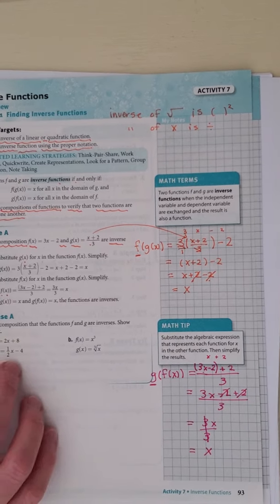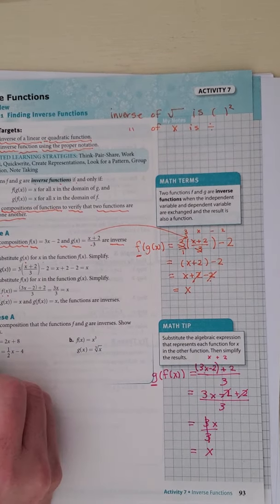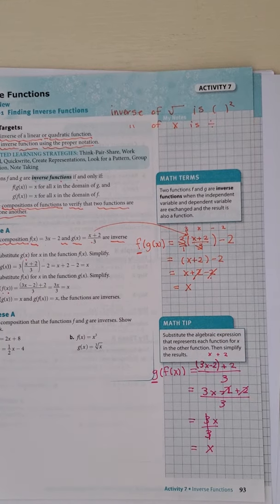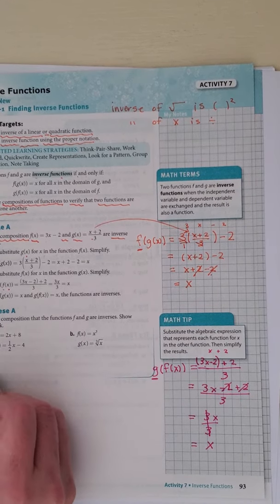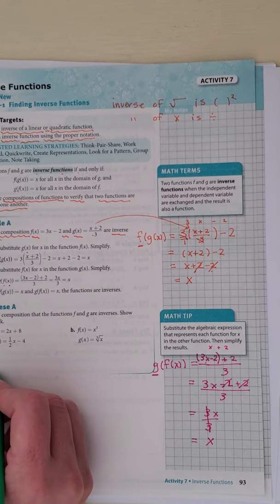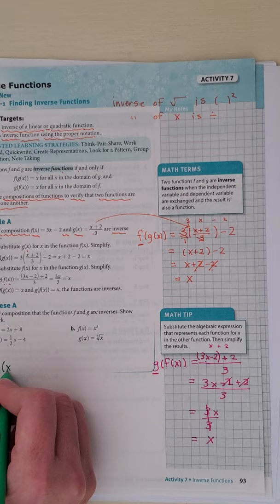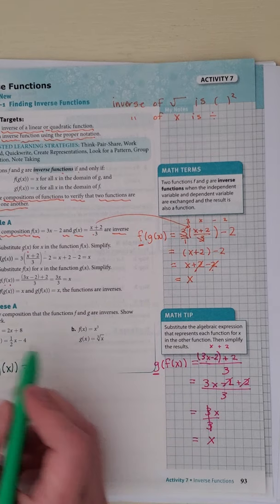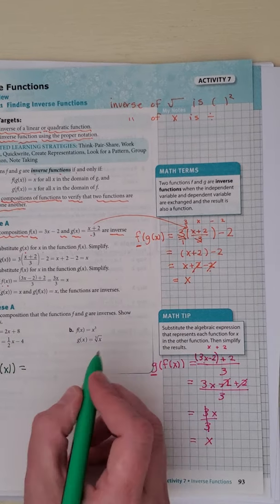All right, so there's some to try. We're going to do a couple more examples. They give us f of x is 2x plus 8, and g of x is 1/2 x minus 4. So I'm going to find f of g of x. And to do that, I start with my outside function, which is f.